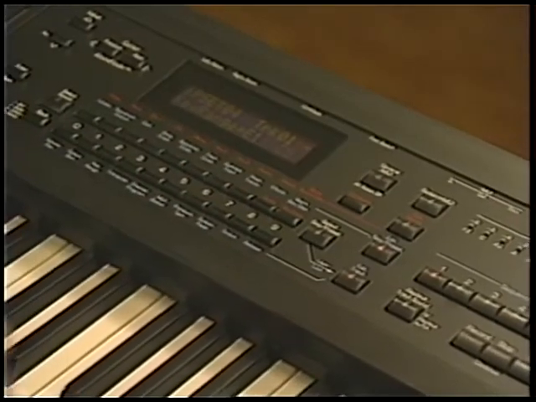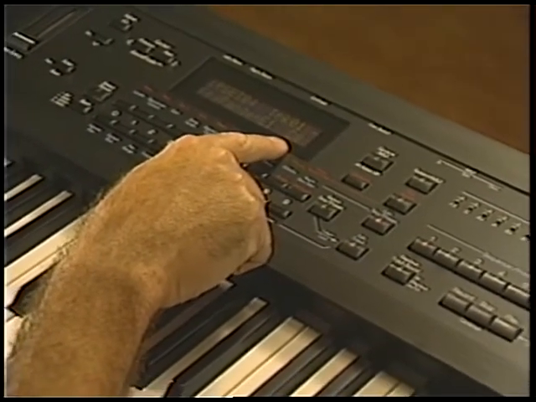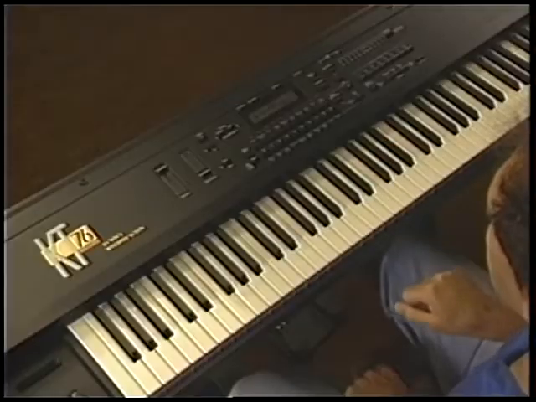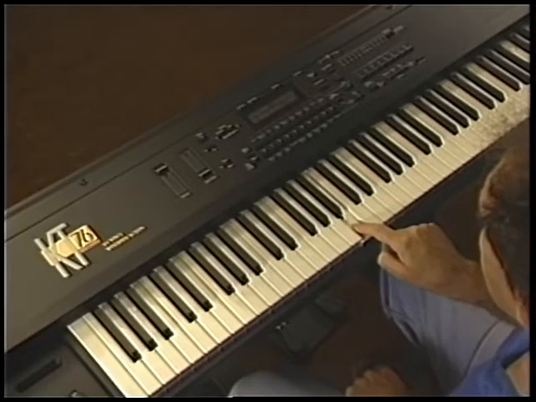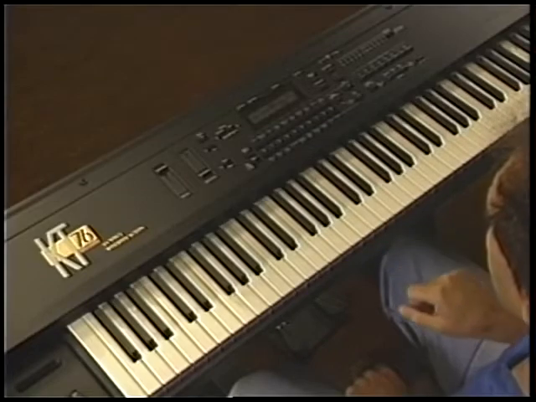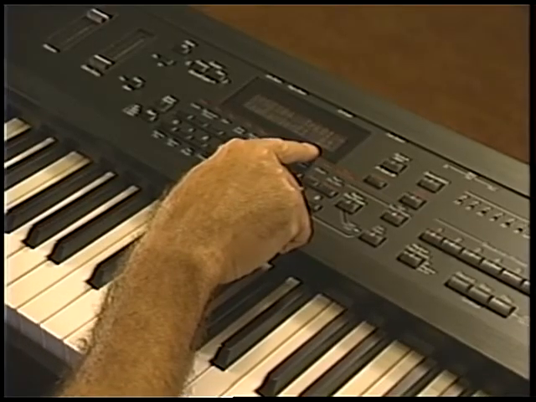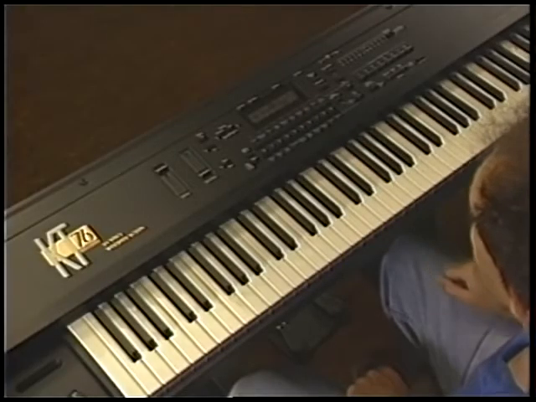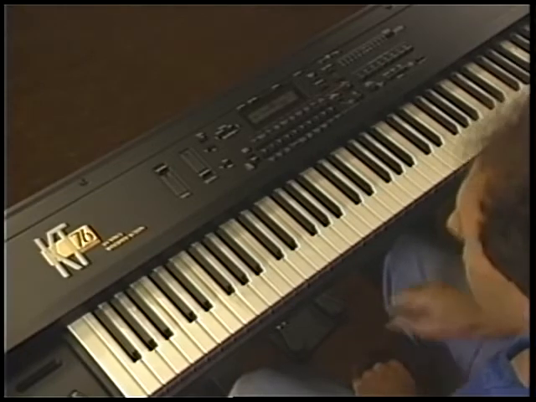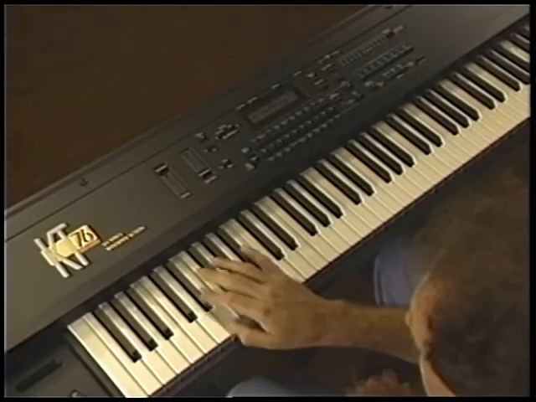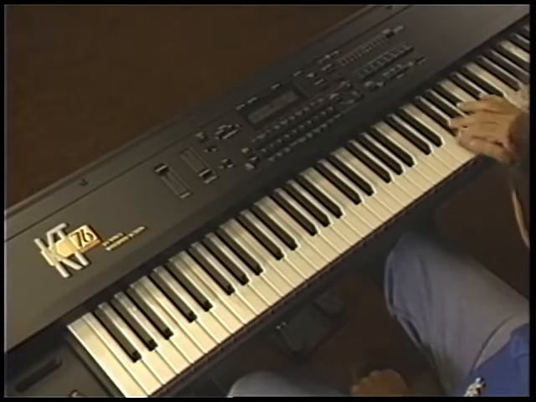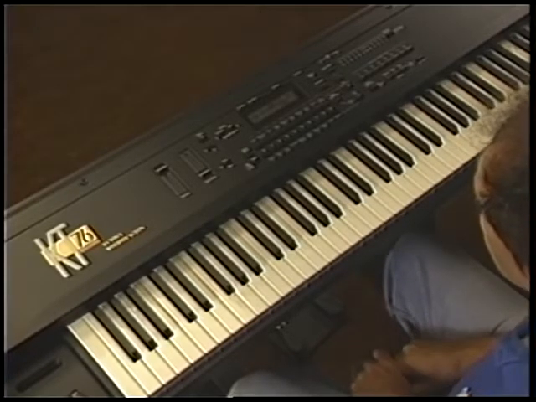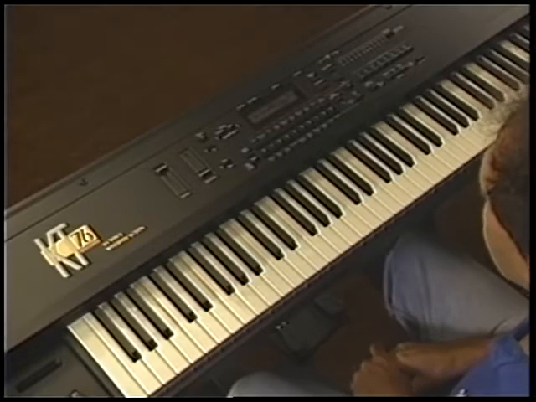Notice also that C8 is flashing. Play the B key that is next to the middle C. The C8 changes to B3. Play up the keyboard from the bottom. Fretless bass is now playing only in the key range we specified.